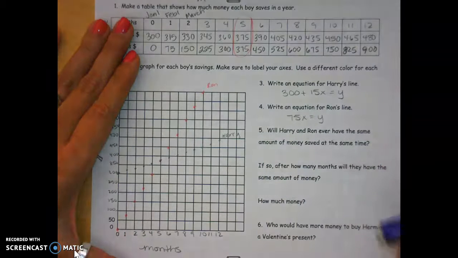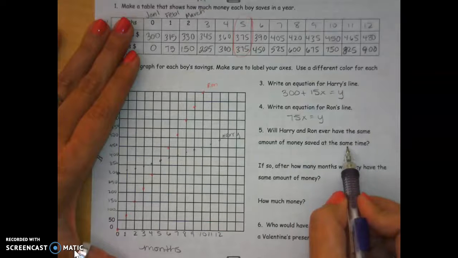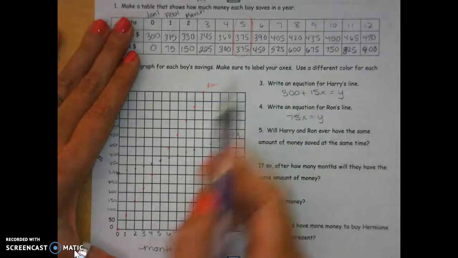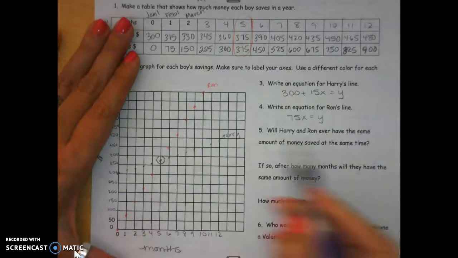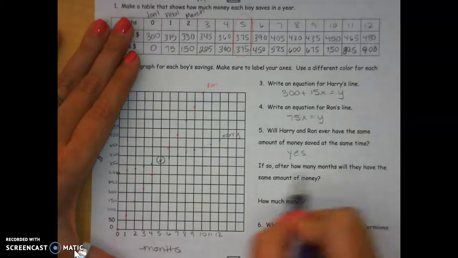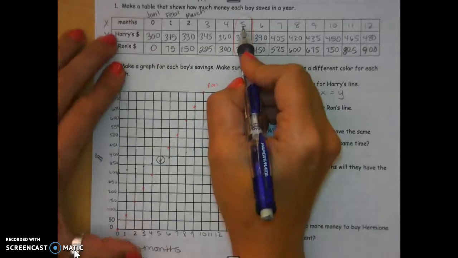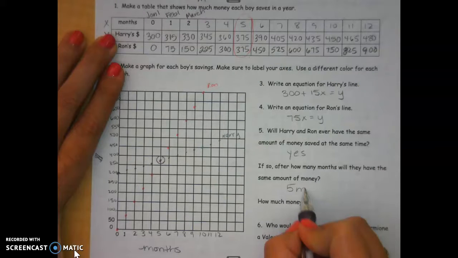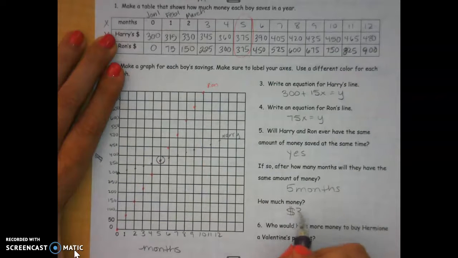Will Harry and Ron ever have the same amount of money at the same time? Well, yes, we could see that here in the table. We could also see it here in the graph. So we'll say yes. If so, how many months will they have the same amount of money? Well, that was at 5 months. And how much money was it? It was $375. And you can see that here in the table or in the graph.